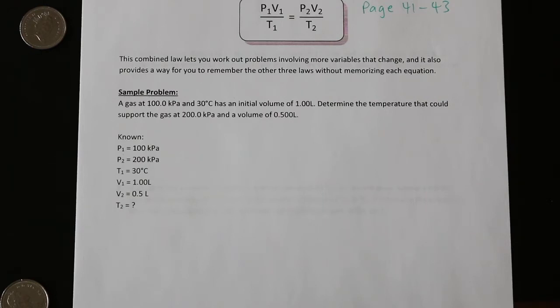So just like with the other equations we were looking at, the first thing you need to do is write a list of all of the variables so you know what they are. So from the question we know that P1 is 100 kilopascals, P2 is 200 kilopascals, T1 is 30 degrees Celsius, V1 is 1.00 liters, V2 is 0.5 liters, and T2 is what we're trying to find, so we put a question mark there.